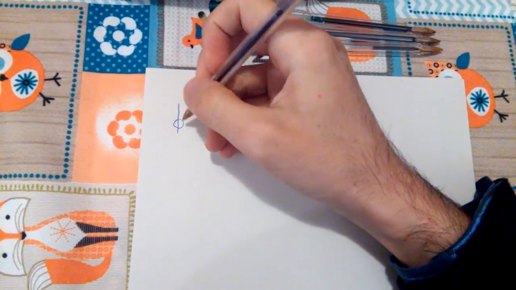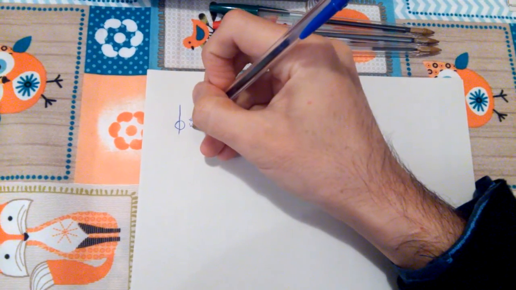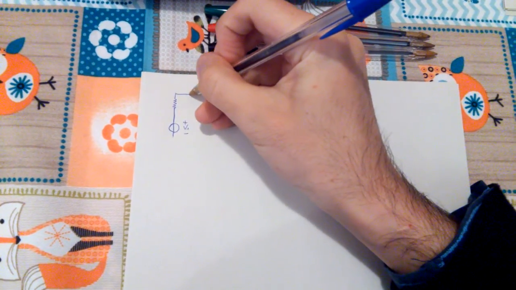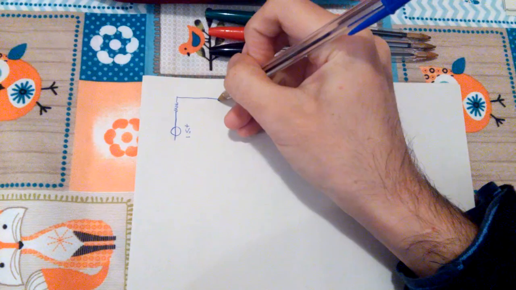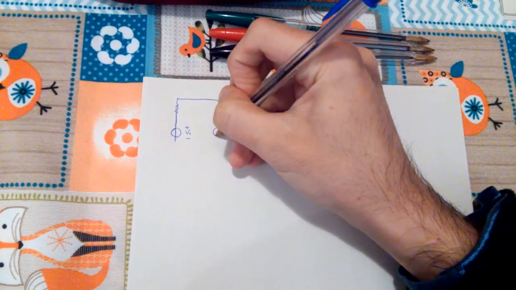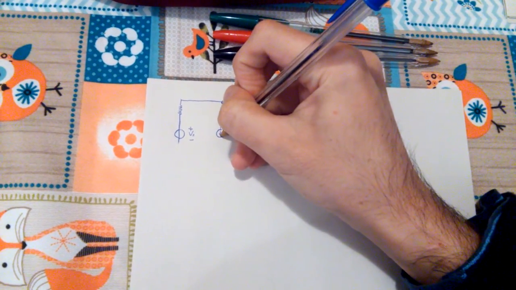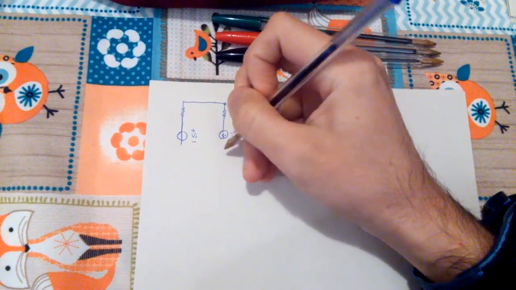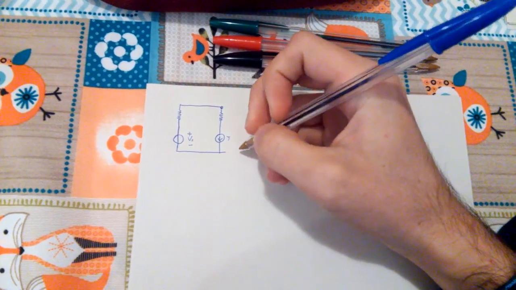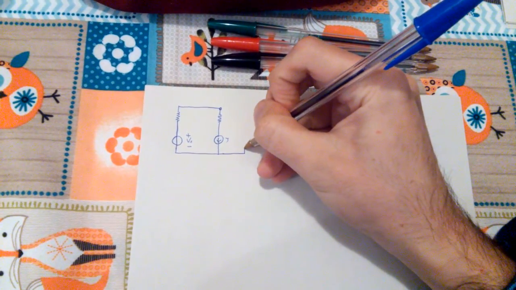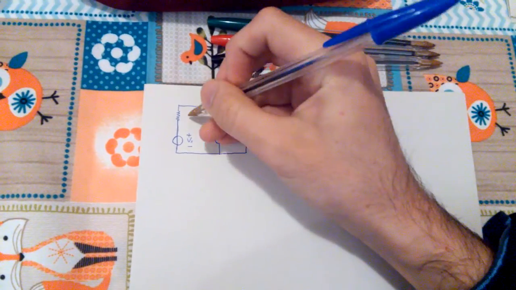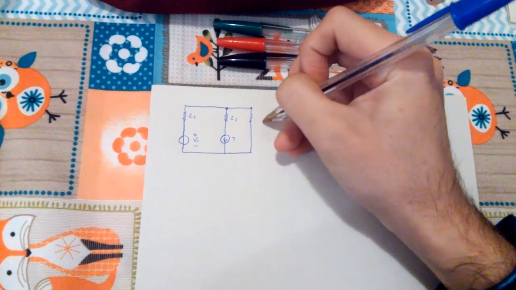Anyway, this is going to be my voltage generator, V1. And then I'm going to have a resistance here. Then I'm going to have a node. There is another resistance here. Then I'm going to have a current generator called J. And down here, those two are connected, and we will then have a third resistance here. I'm going to call this one R1, this one R2, and this one R3.